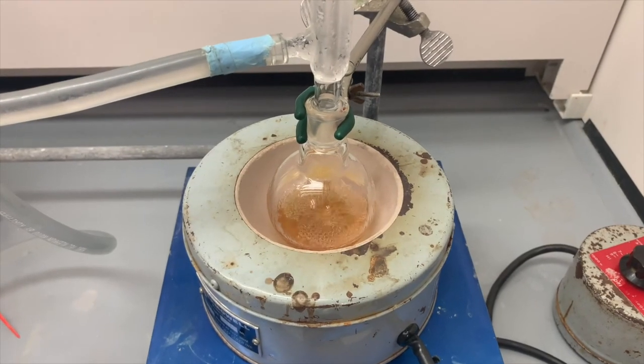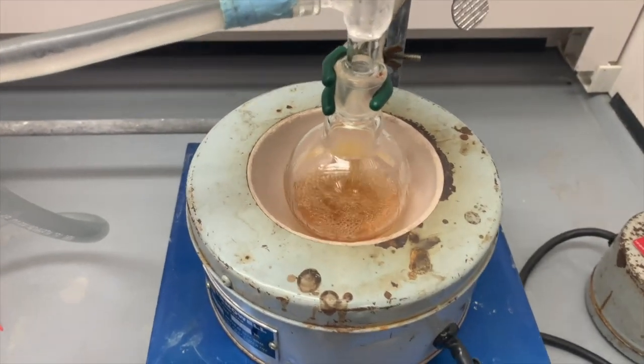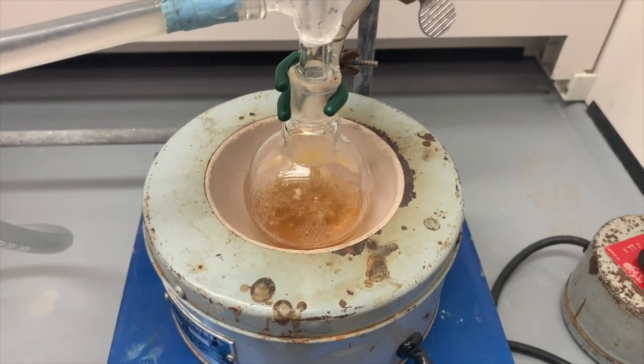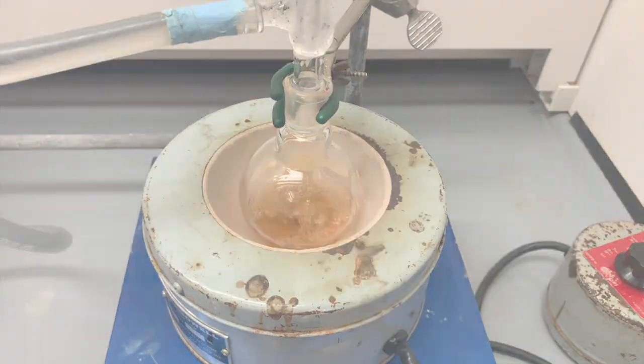Our reaction has been running for about 40 minutes at this point. We still have another 20 minutes to go. And here you can see that it's definitely gotten lighter in color. So again, about 20 minutes to go in this reaction.